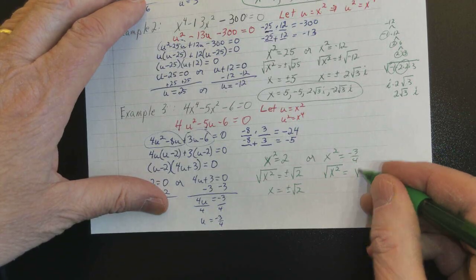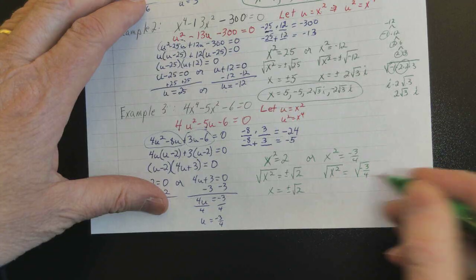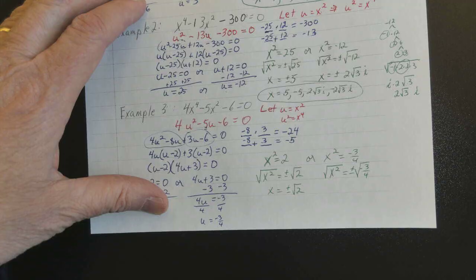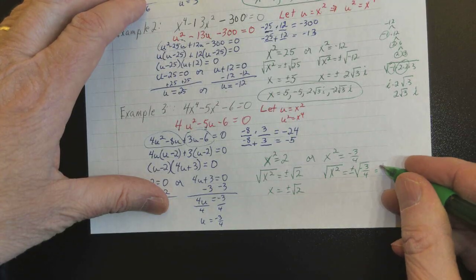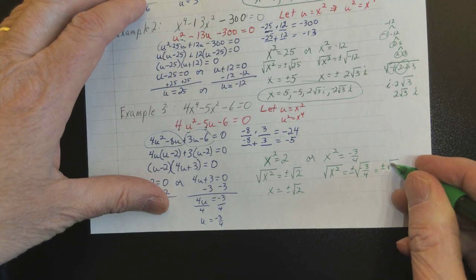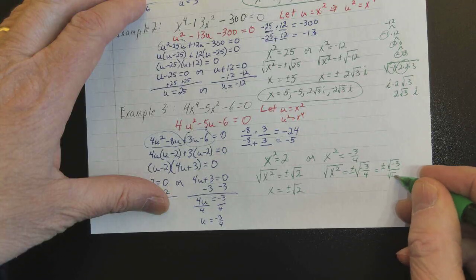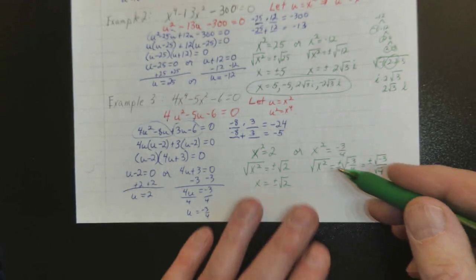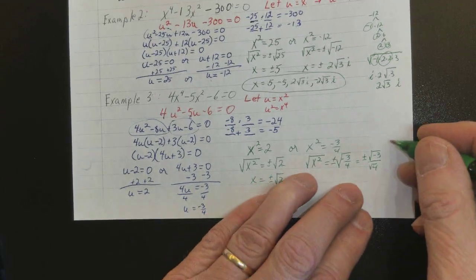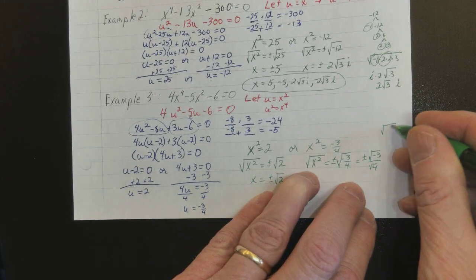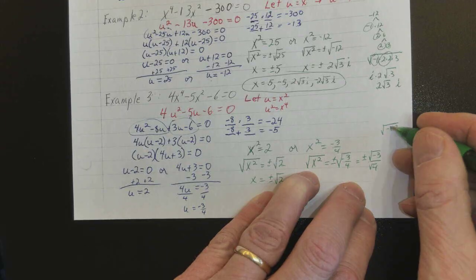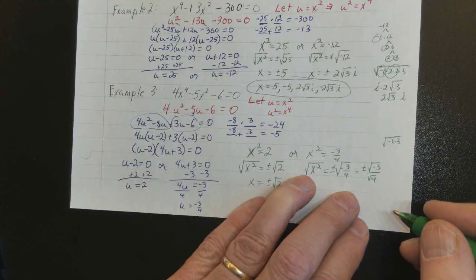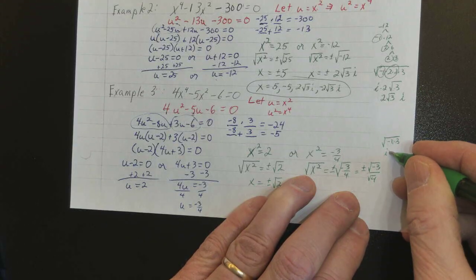The square root of x squared equals plus or minus the square root of negative 3/4. That is plus or minus square root of negative 3 over square root of 4. Remember that property where you can split up a fraction? Now, negative 3 is negative 1 times 3. Now, what's the square root of negative 1? i.